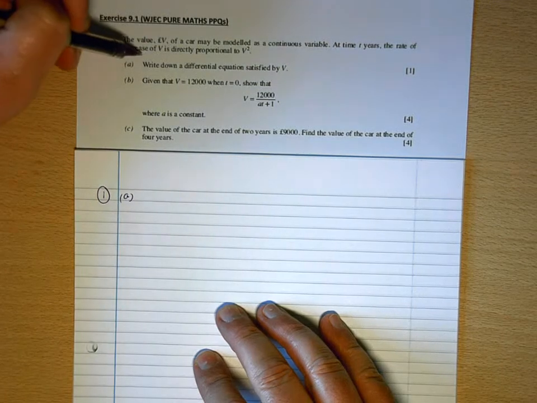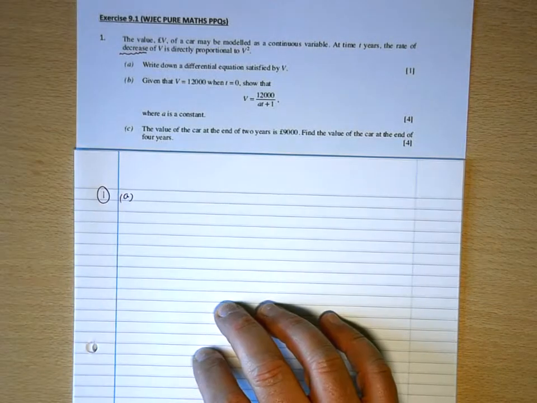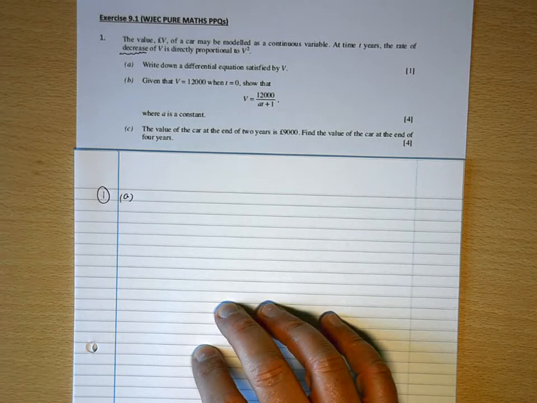Okay, so one of the critical things there is that we're talking about a decreasing proportionality. It's not inverse, so it isn't going to be 1 over v squared, but it's going to be negative.